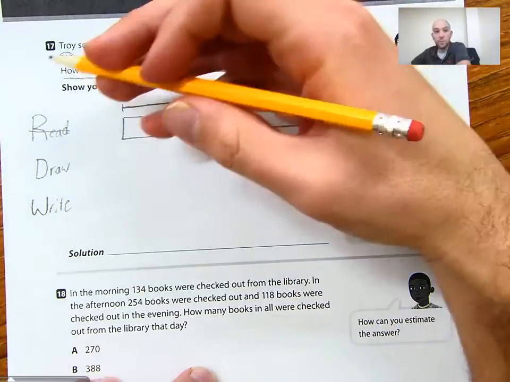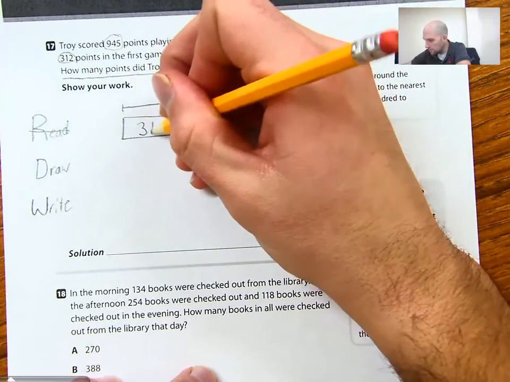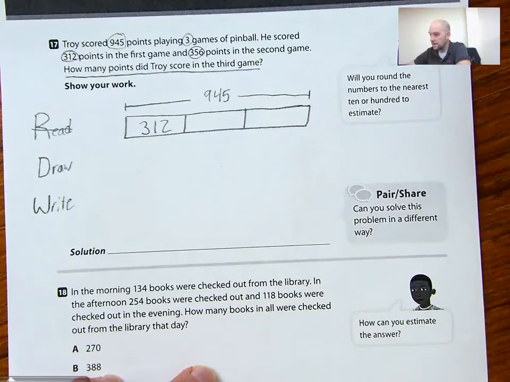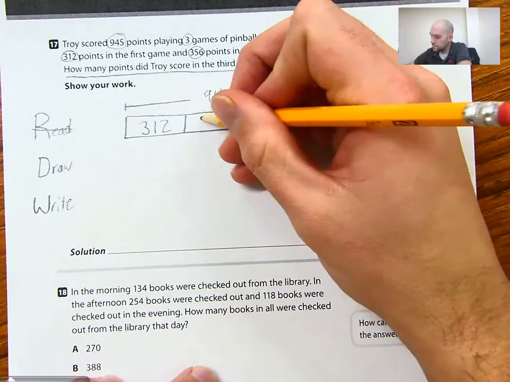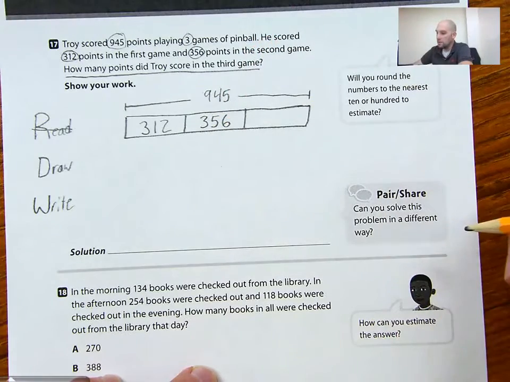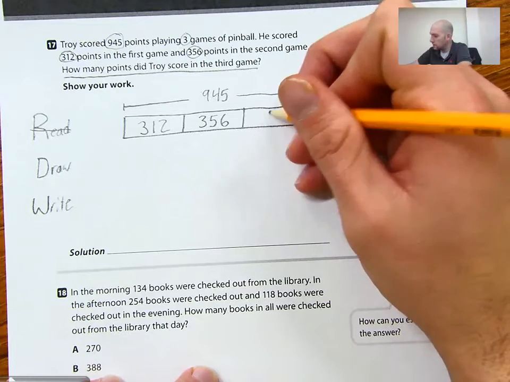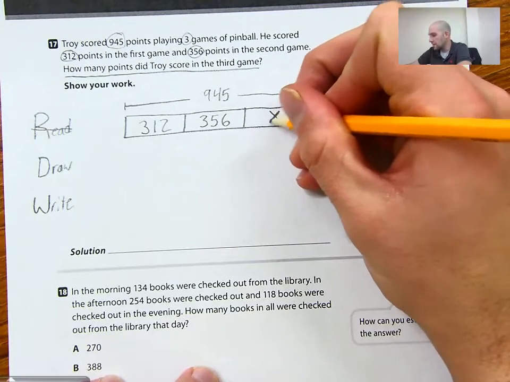He scored 312 points in the first game. So first game is 312. Simple enough. And he scored 356 points in the second game. How many points did he score in the third game? So again, I can do any letter. I'll do X this time as my letter.